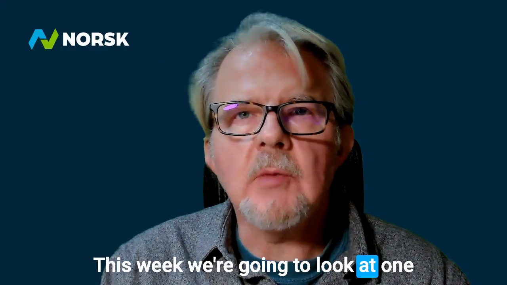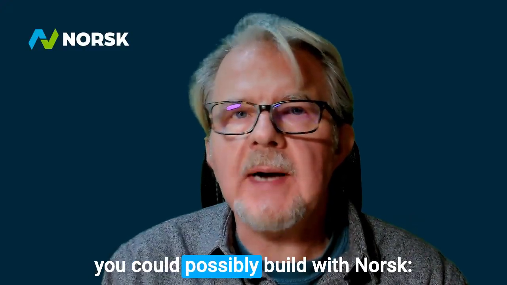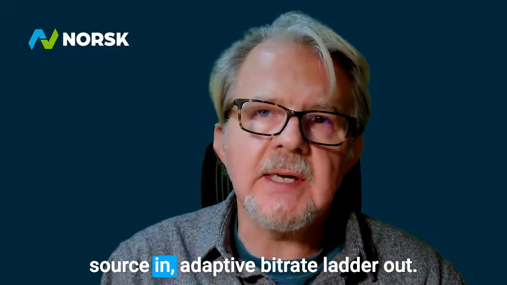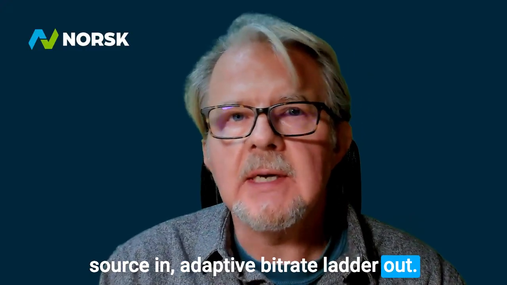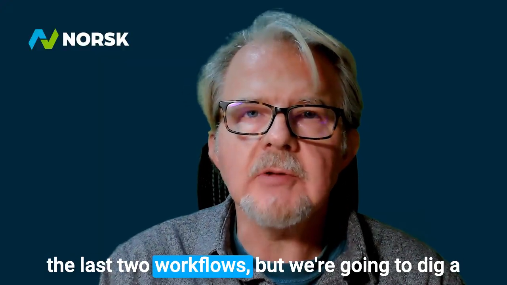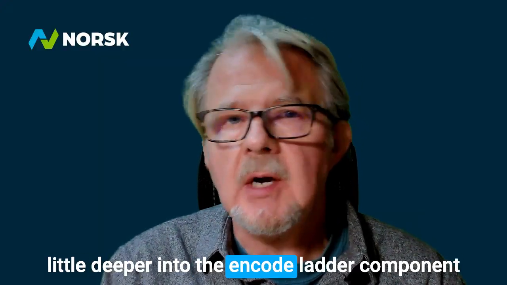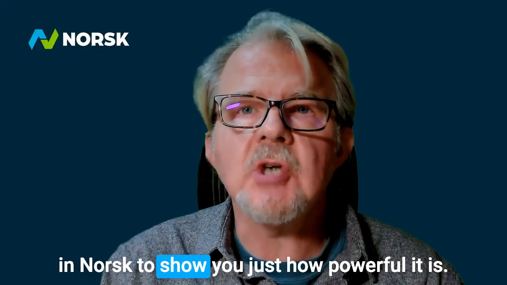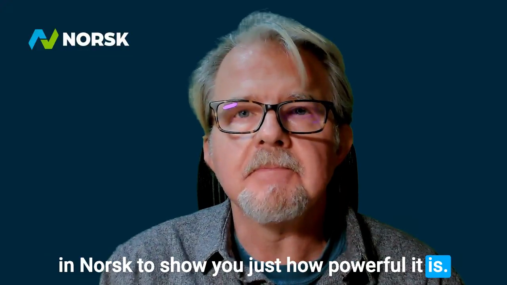This week, we're going to look at one of the most straightforward workflows you could possibly build with Norsk. Source in, adaptive bitrate ladder out. That might seem a little bit anticlimactic after the last two workflows, but we're going to dig a little deeper into the encode ladder component in Norsk to show you just how powerful it is.